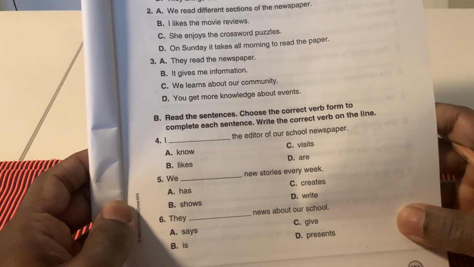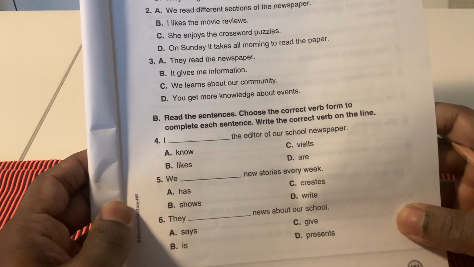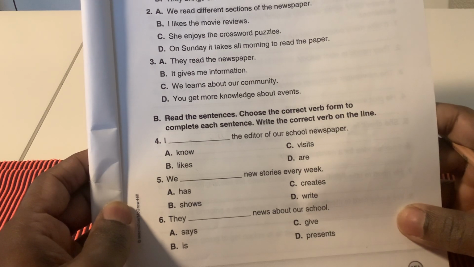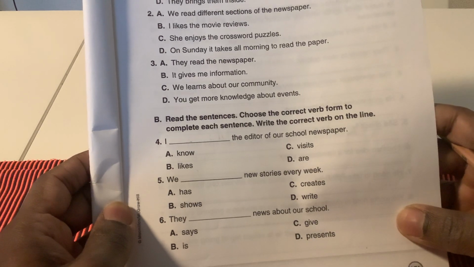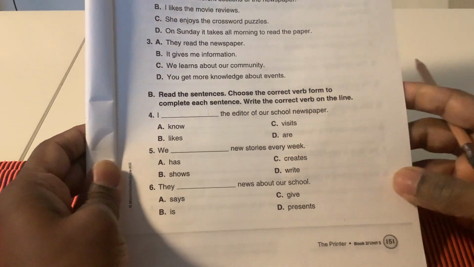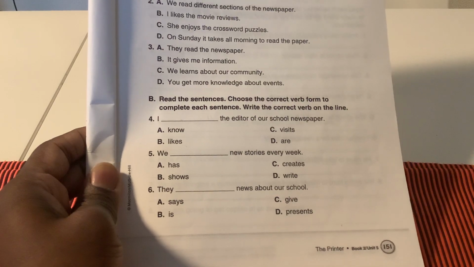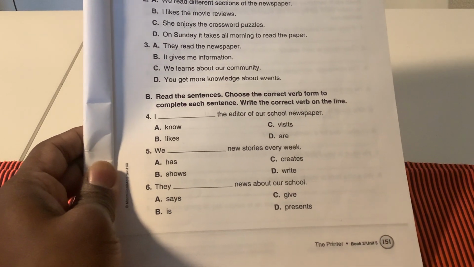C. They give news about our school. D. They presents news about our school. When you have finished with page 151, please turn the page to 152 for the second part of the test.